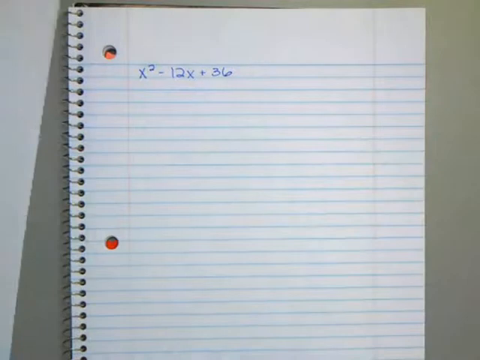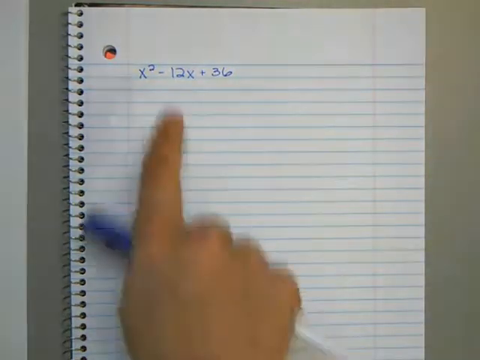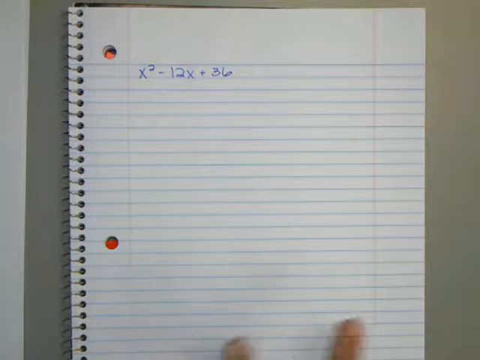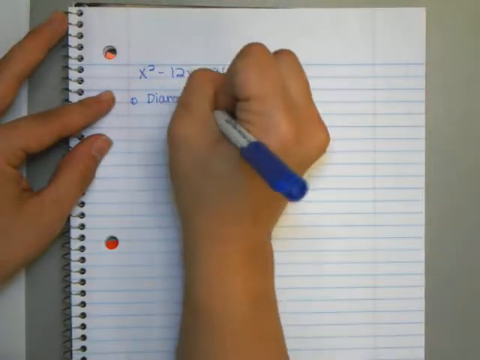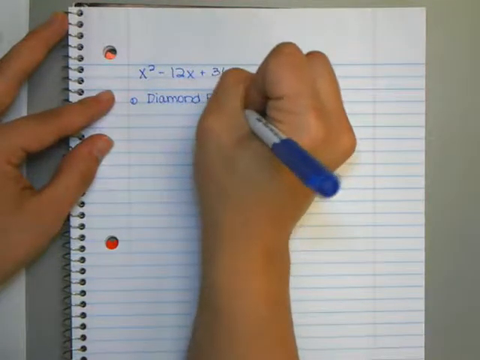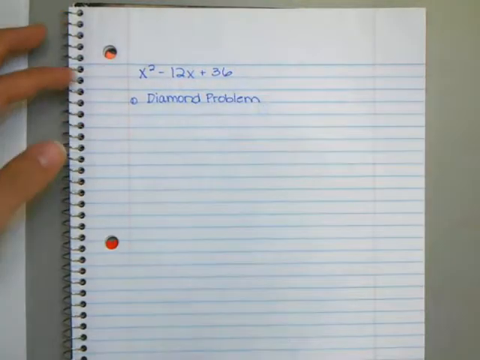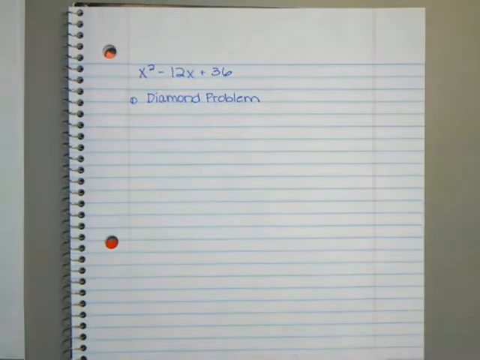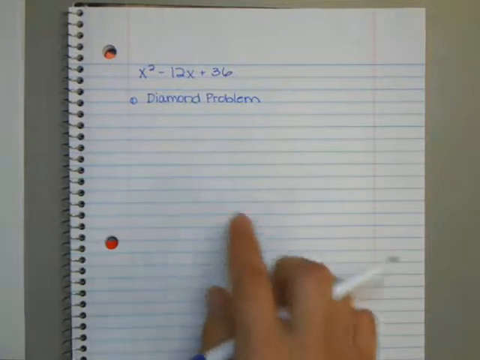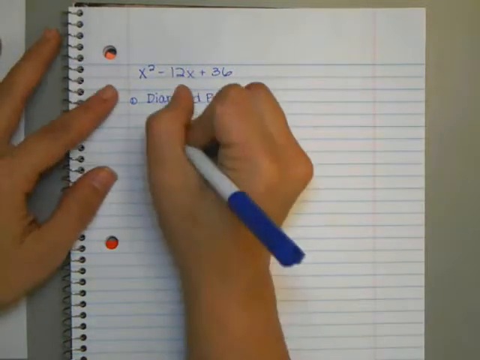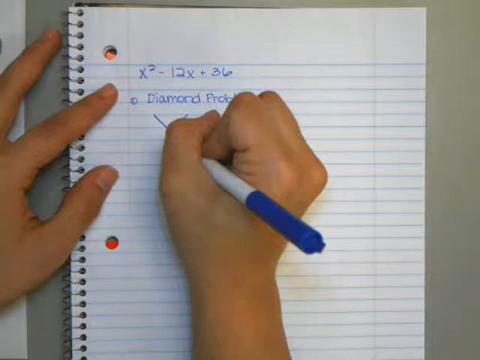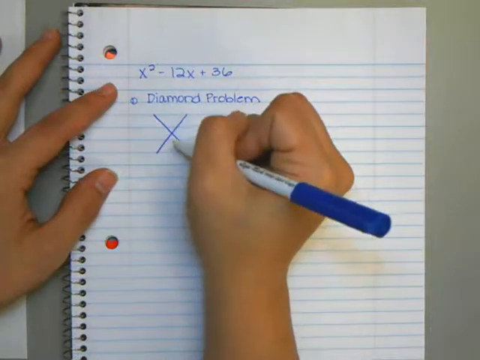My goal is to find the factors that, when multiplied, will give me this as an answer. There are two strategies that I can use to make that happen. The first way is through a diamond problem, which we'll explore right now. Thinking back to when we previously learned diamond problems in this course, we're looking at numbers that, when they multiply, give us a certain number, and when we add, give us the other. So we're going to set it up, remembering that our product goes on top and our sum goes on the bottom.